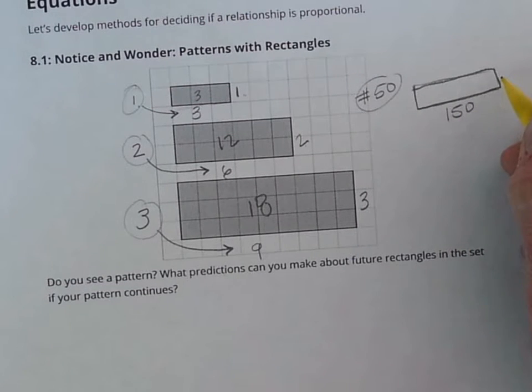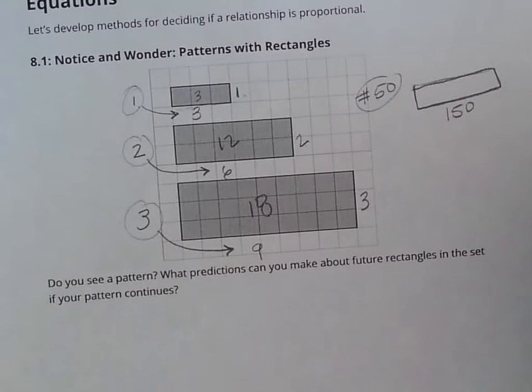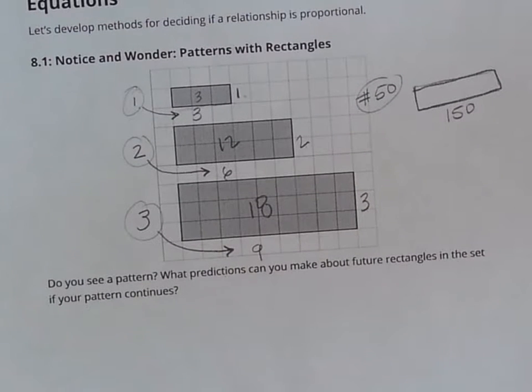And what would the height be? Angela, do you know? No, there's just people. Oh yeah, they can wait, they'll be fine. What'd you notice, Maddie? Oh, the height of 50 will be 50.